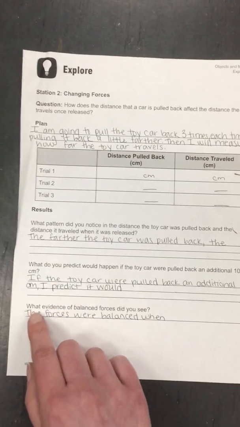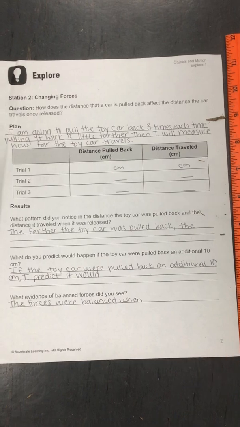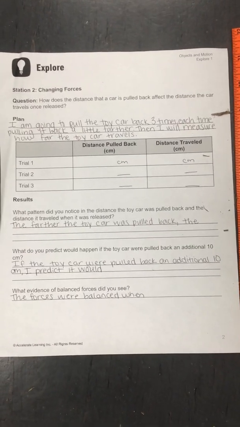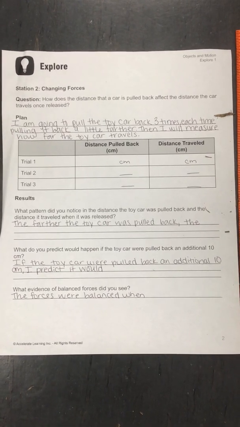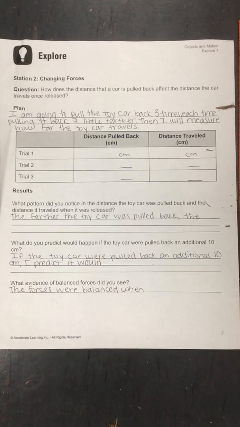The last question says, what evidence of balanced forces did you see? Remember, balanced forces mean that there are equal forces on that object, meaning there would be no motion. Okay, so when was there no motion, no movement? That's what you're going to write as your example.